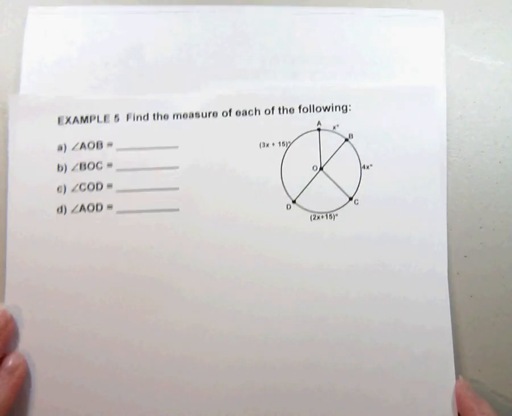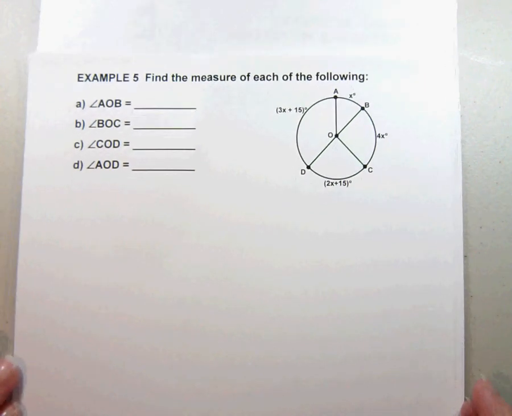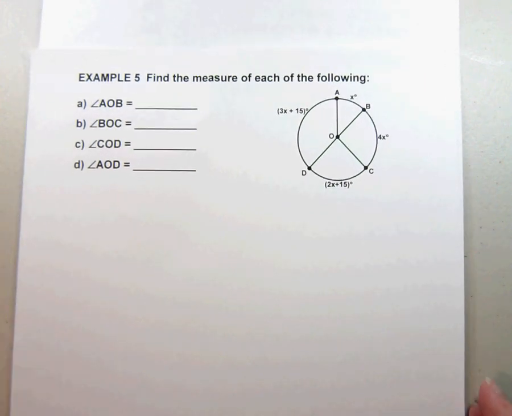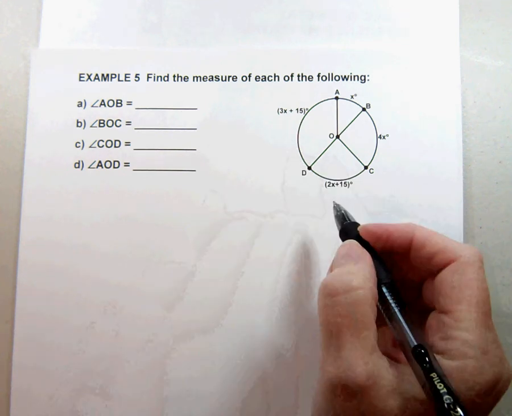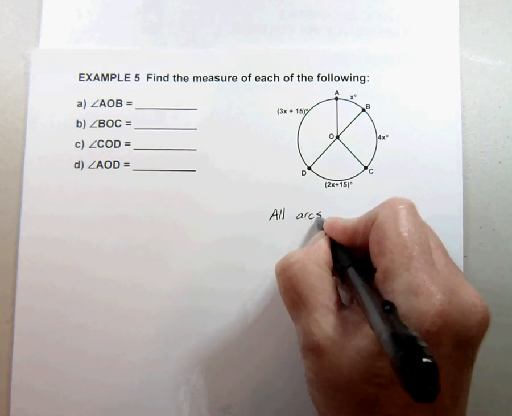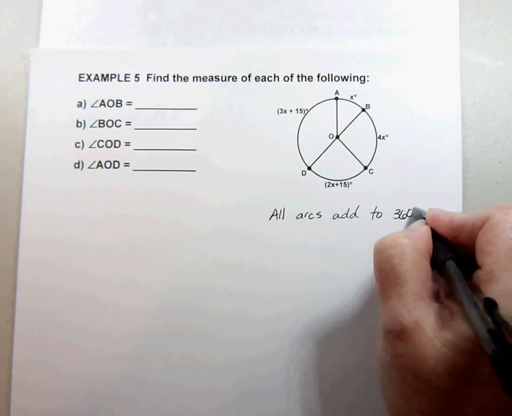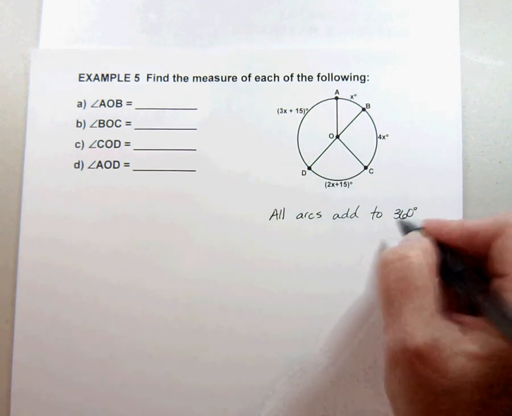Let's go on to example 5. Okay, in this example, we're going to have to use a little bit of our algebra skills because they're using variables, so we're going to have to do some equations to solve this one. When you take all the arcs of a circle and add them up, they all add to 360. Let's write that down so you'll remember that. All the arcs add to 360. So that's really how we're going to work this one.